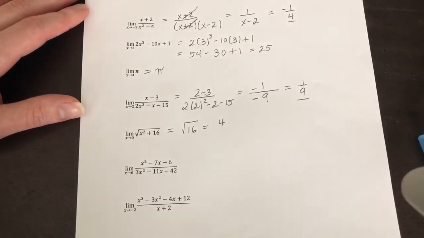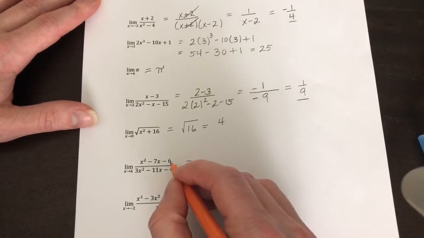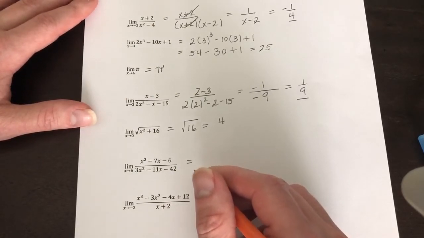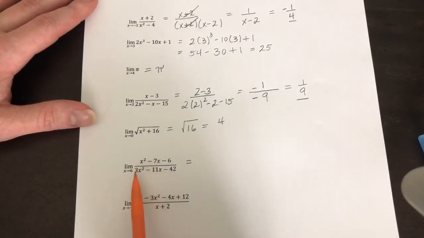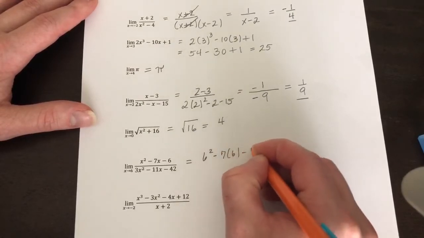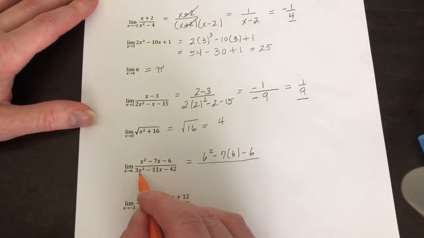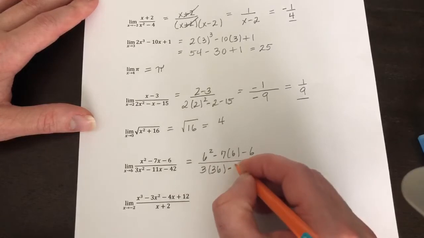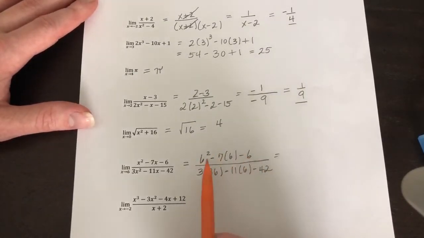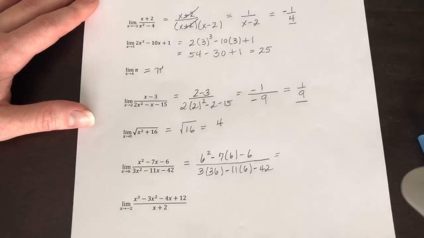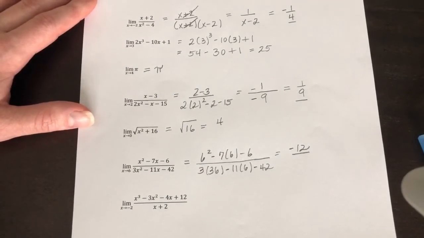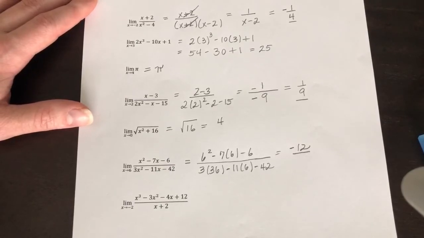Okay, next one. This one, I believe, factors. So let's try and factor it. So factors of negative 6 that give you a negative 7. That's not possible. Yeah, I don't think this one factors. So 6 squared minus 7 times 6 minus 6. 6 squared is 36. 3 times 36, 11 times 6, minus 42. So we get 36 minus 6. 36 minus 42 minus 6 comes out to be a negative 12. And 3 times 36 minus 66 minus 42 comes out to be 0.